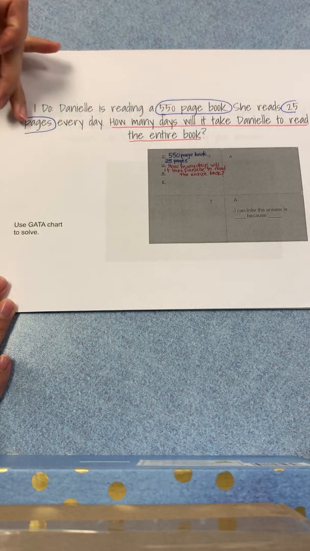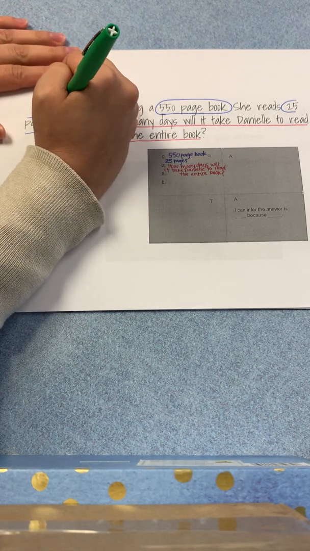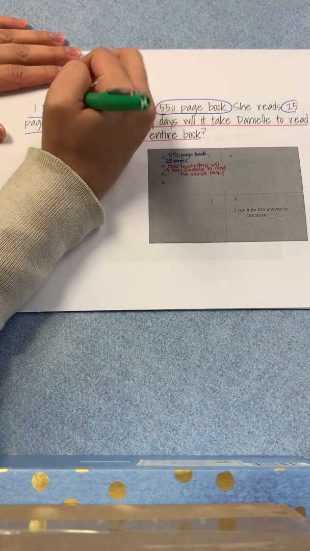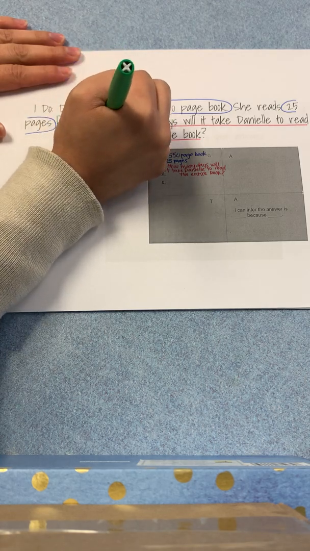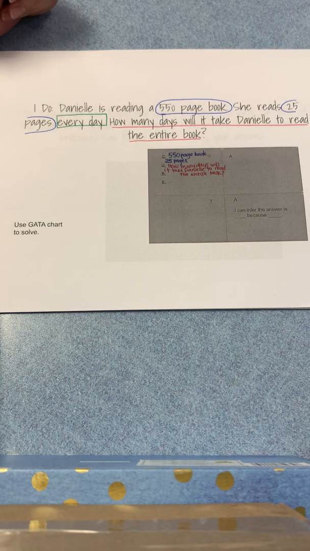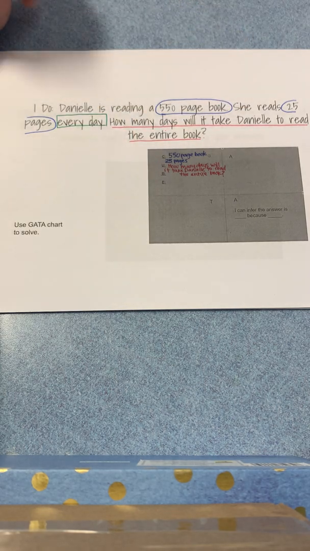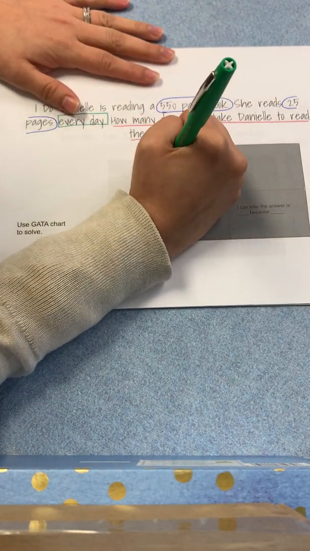She reads 25 pages every day. Okay, so I feel like every day is pretty important to know, because it tells us how often she reads. Okay, and for B, you're going to write the words every day.